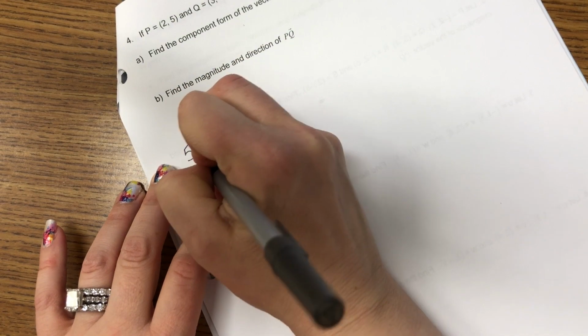All right, page 5. I'm going to skip number 4. We've already done a ton like that. I'm going to add in another problem.